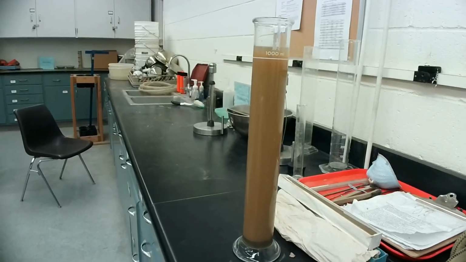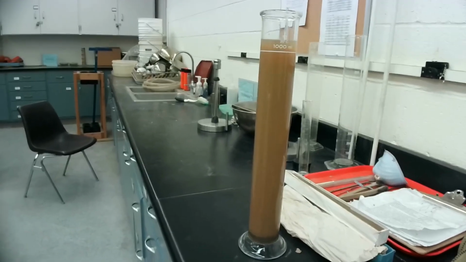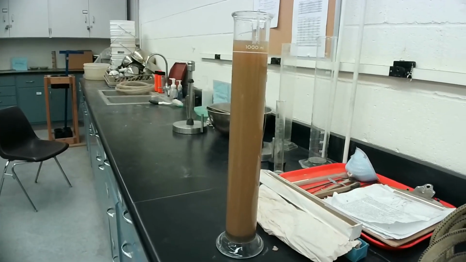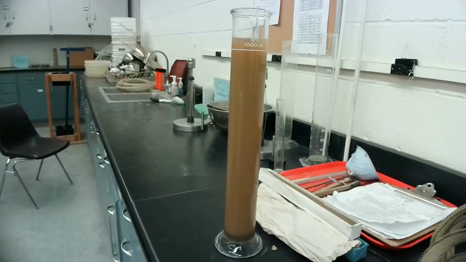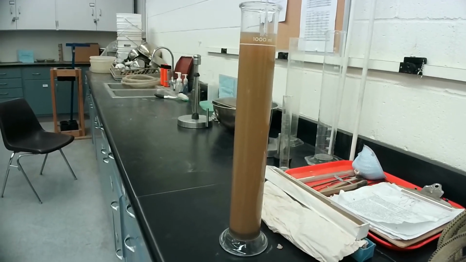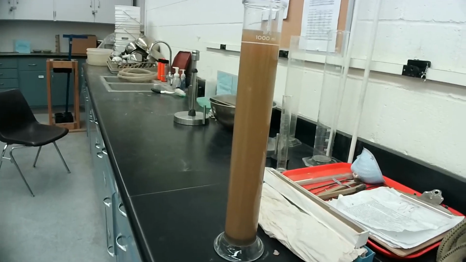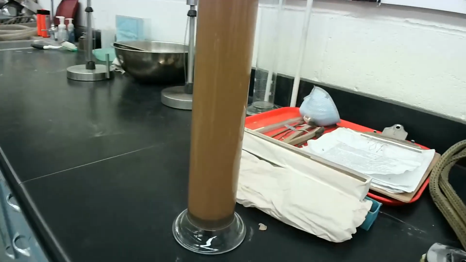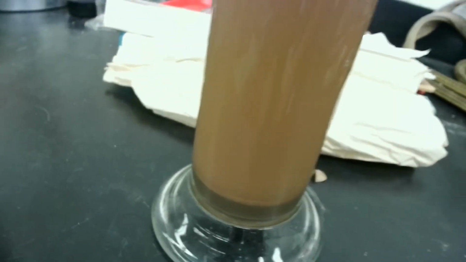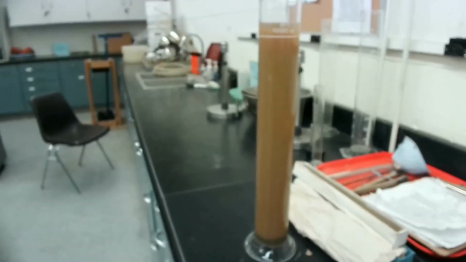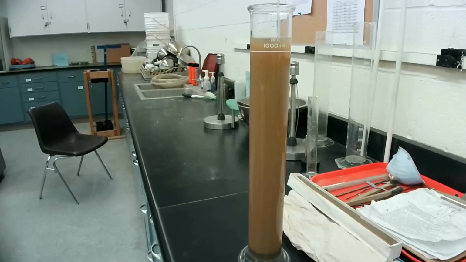And here's just another view of the entire graduated cylinder after about 40 hours of letting the clay and silt settle out of the suspension in the water column. At the bottom you can see that there's a lot of soil that's accumulated down there, right? It wasn't there before. And overall the color of the water is lighter than when we last looked at it.